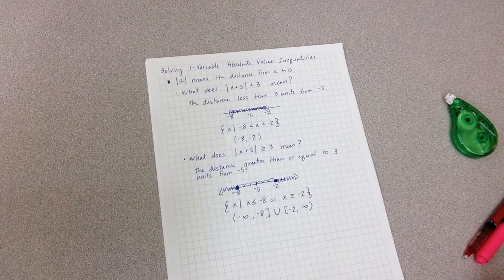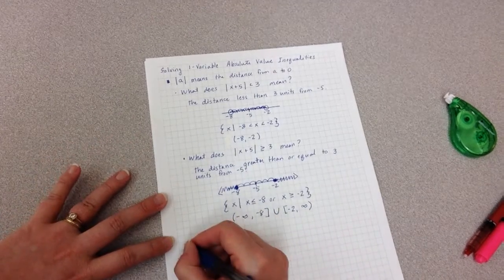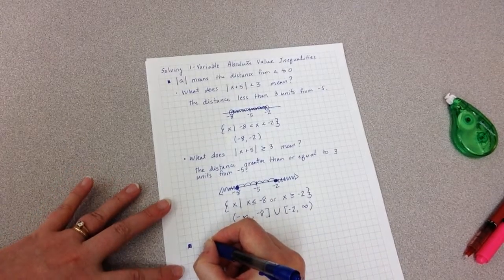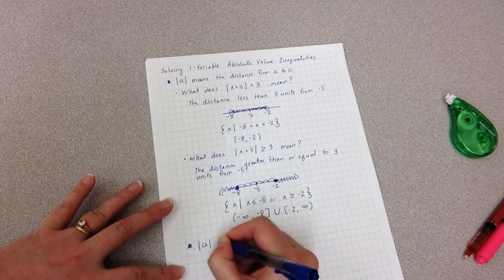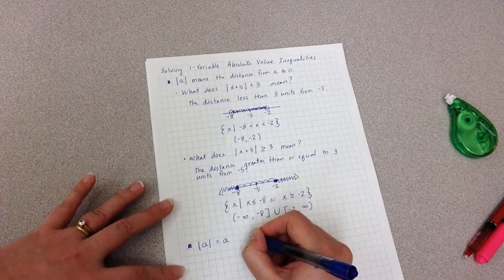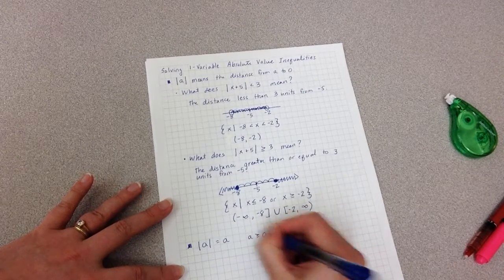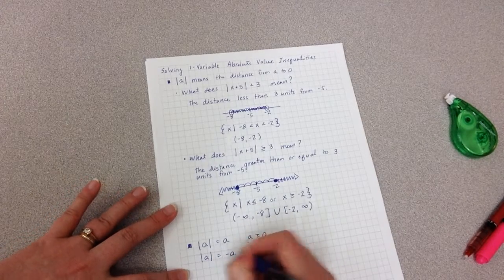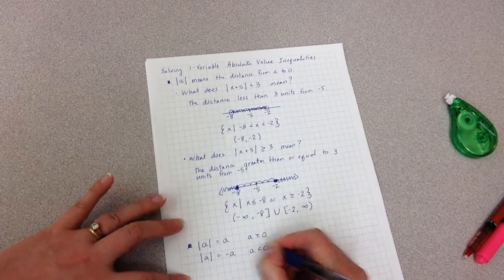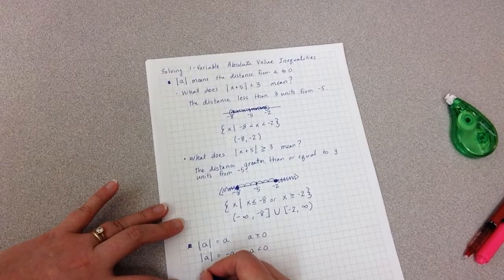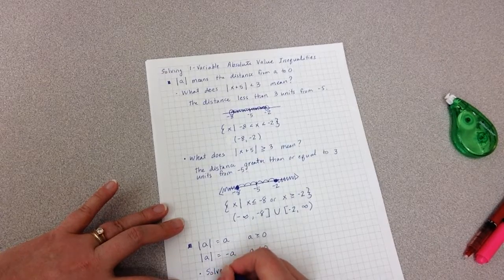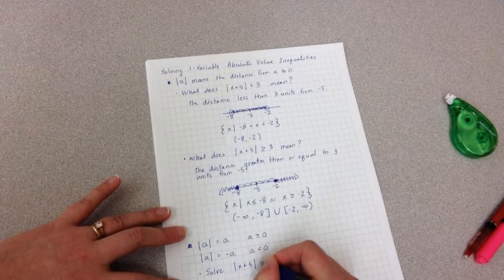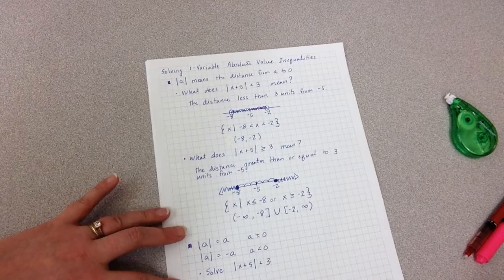Now, my second definition, if you remember, says that the absolute value of A equals positive A when A is greater than or equal to 0, and the absolute value of A equals negative A when A is less than 0. So if I look at my first example, solve the absolute value of x plus 5 is less than 3.